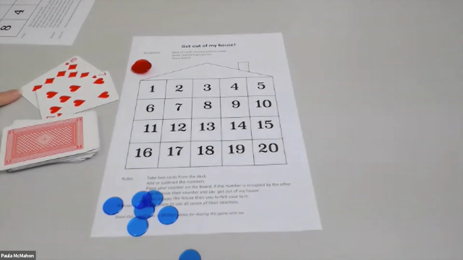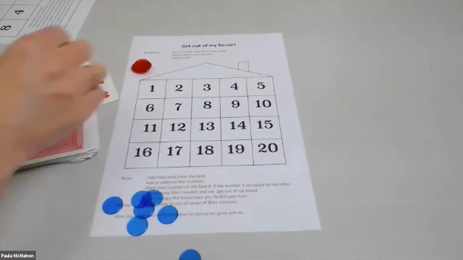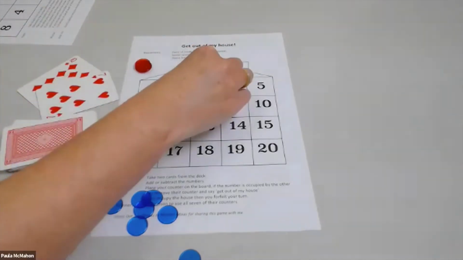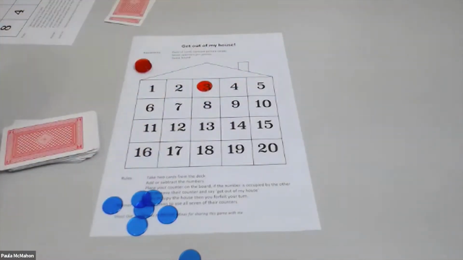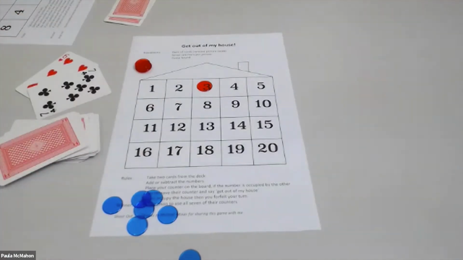Here's what I do. I can do 10 plus 7, which is 17, and I can put my counter on 17. Or I can do 10 take away 7, which is 3, and I can put my counter on 3. I've decided to put my counter on 3. Those cards go out of the way. Are you ready, Robert? There you go. You've got 6 and 7. Would you like to tell us what you're going to do with them, please?